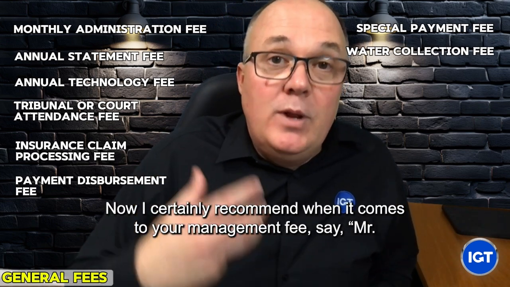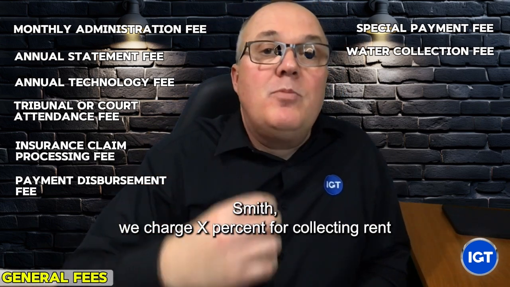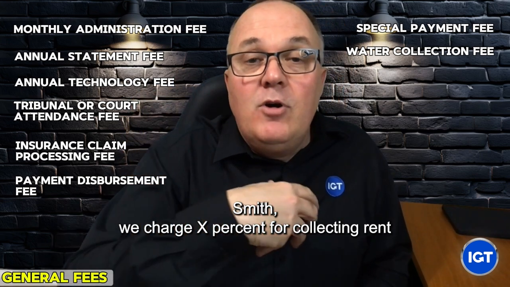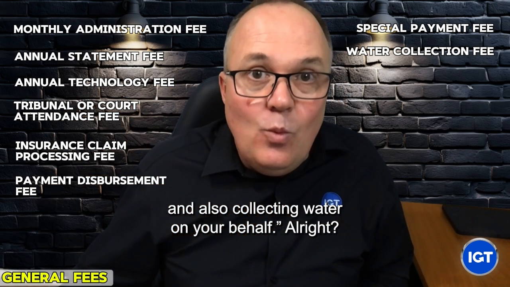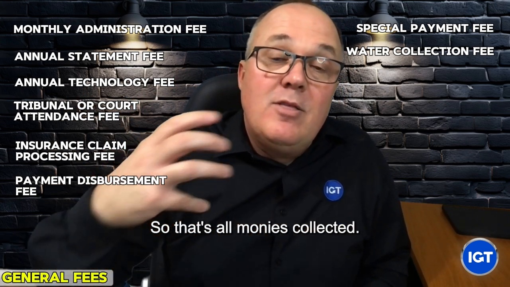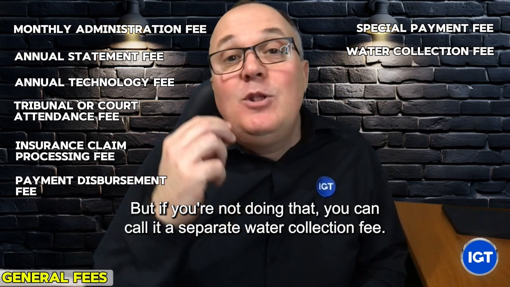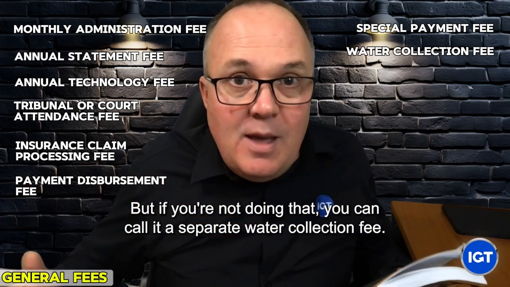Now, water collection fee. I certainly recommend when it comes to your management fee, you say, Mr. Smith, we charge X% for collecting rent and also collecting water on your behalf, and so that's all monies collected. But if you're not doing that, you can call it a separate water collection fee. But that's what it's for.